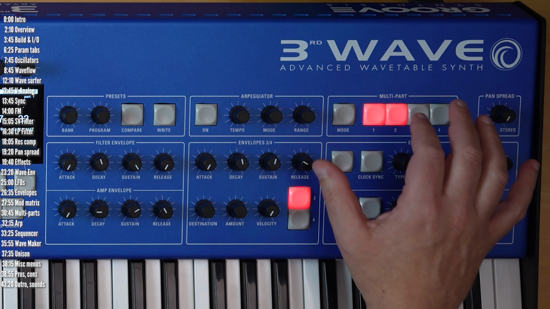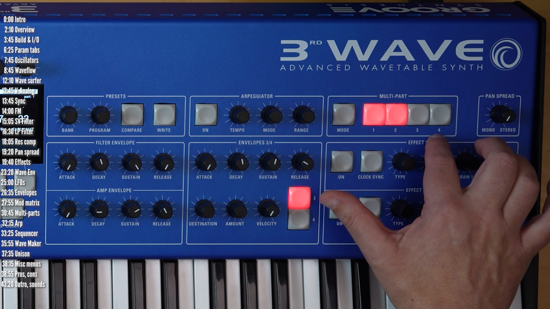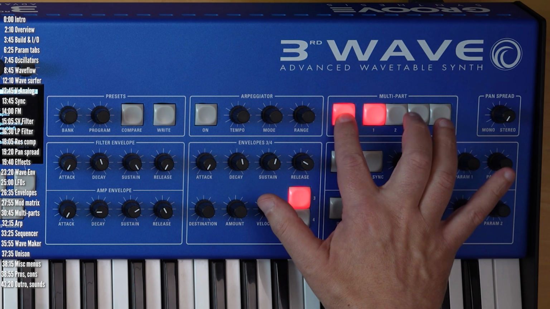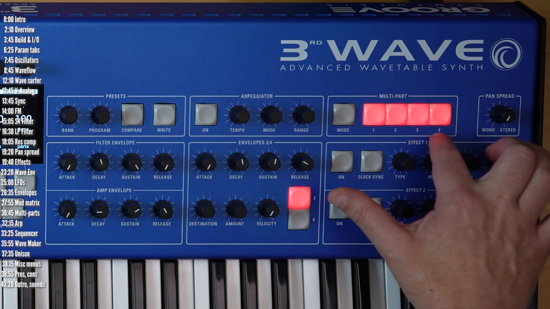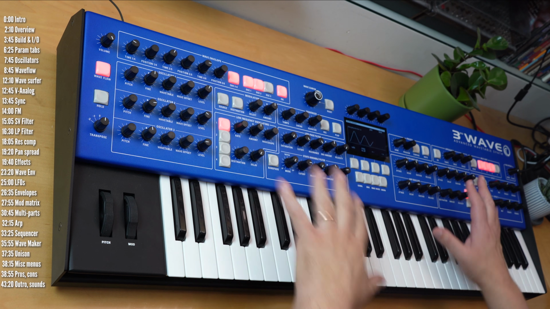Third Wave's 24 voices can be split evenly between up to 4 parts or timbres, so you get either 24 voices if you use just one timbre, then 12, 8, and 6 voices per part or per timbre if you use them all. In terms of modulation, there's also quite a bit going on.